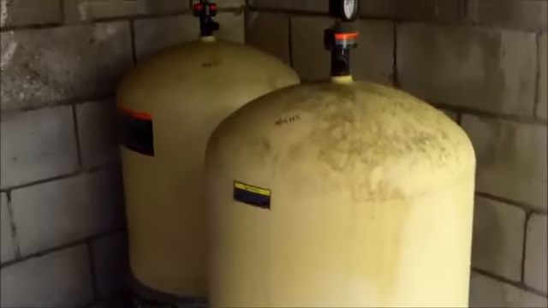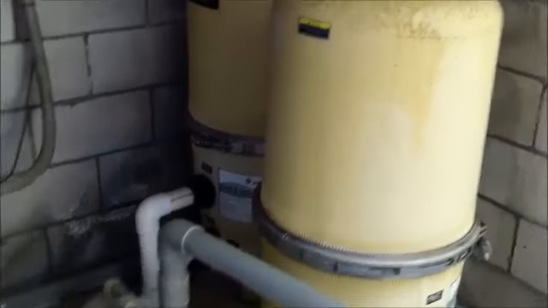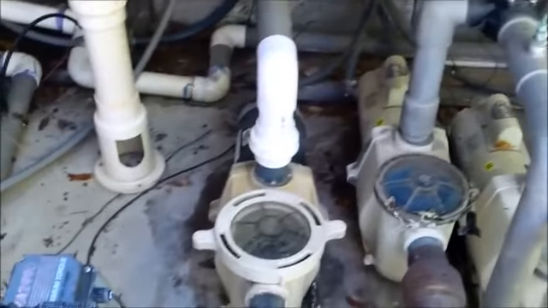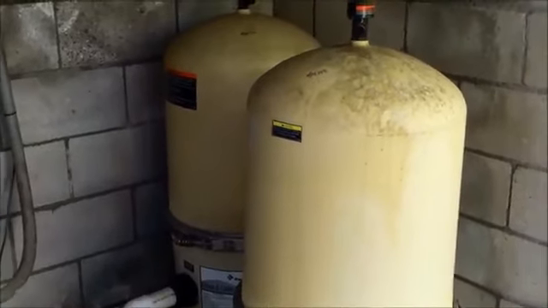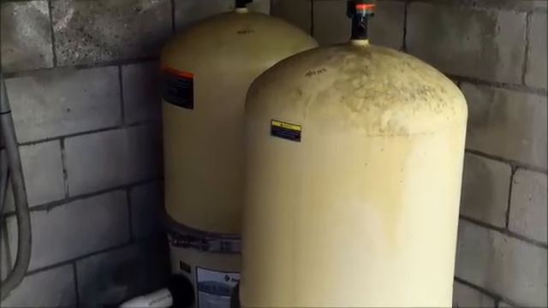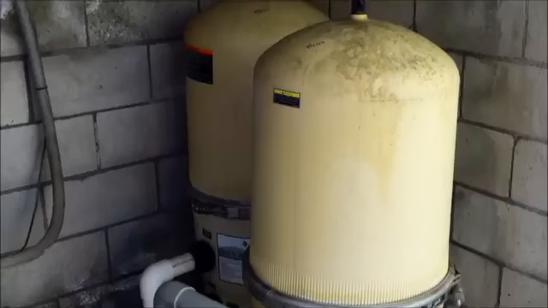This particular pool has two 520 square foot cartridge filters, so over 1,000 square feet of filter area. Also has a 2 horsepower pump. So even though it's a really large pool with this kind of filtration, it probably just needs about 4 to 6 hours in the summertime to circulate it once through. But optimally in the summer you want to run it to 2 cycles to keep the water clean, because it's a lot warmer in the summer.